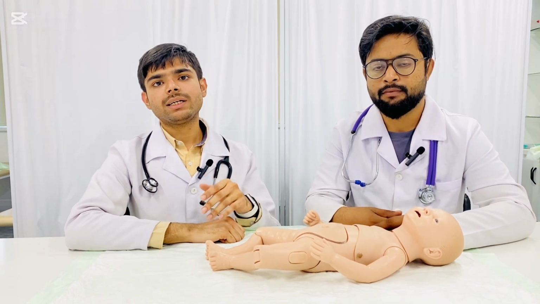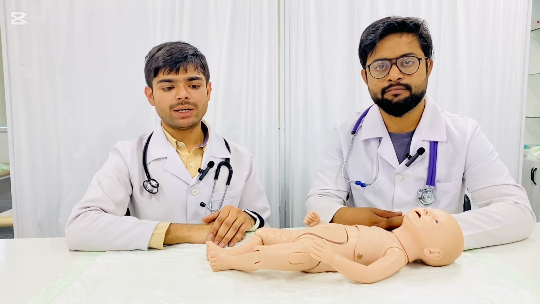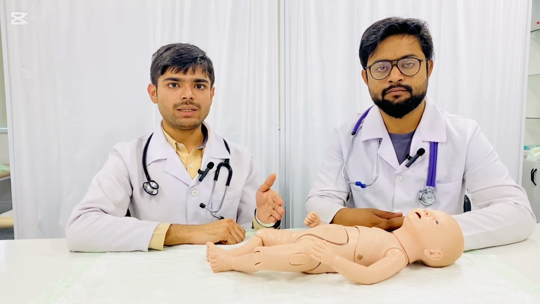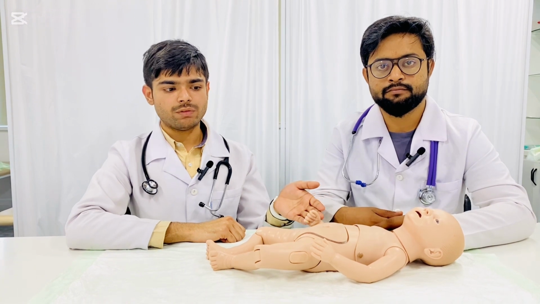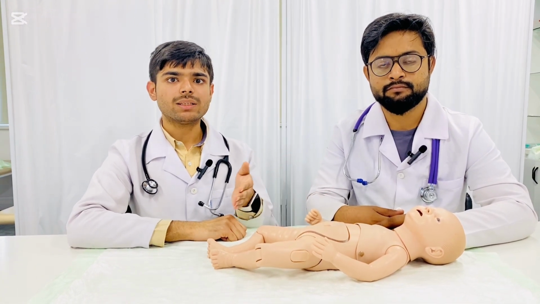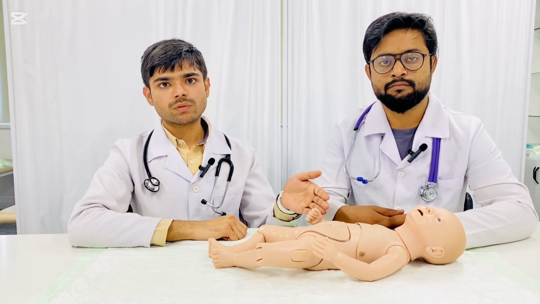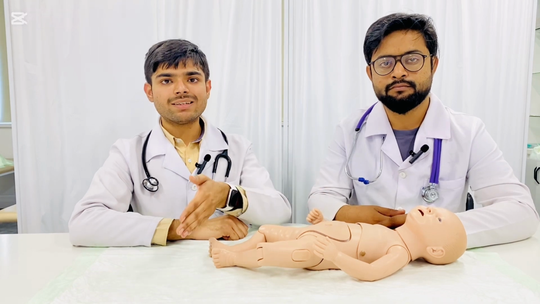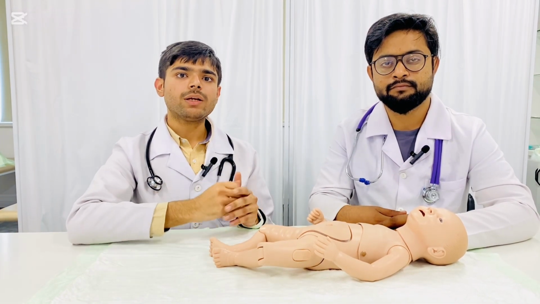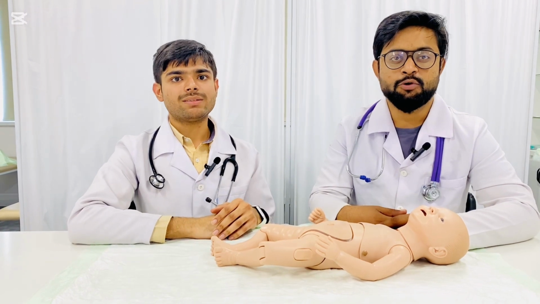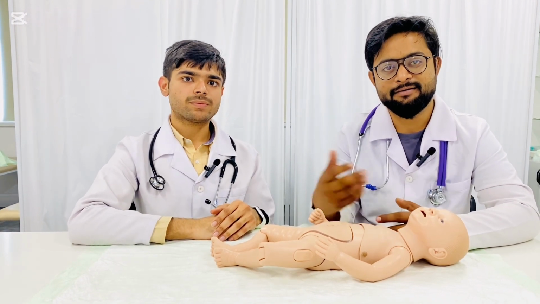The third criteria is if the APGAR score falls below 3, the baby needs medical resuscitation, which includes the airway, breathing, and circulation. Most of the scores less than 3 are mostly associated with prematurity or preterm babies. So this was all about the APGAR score.